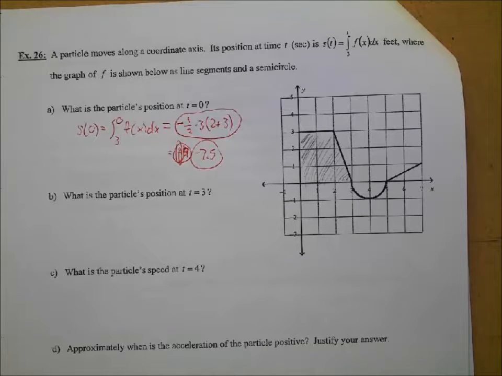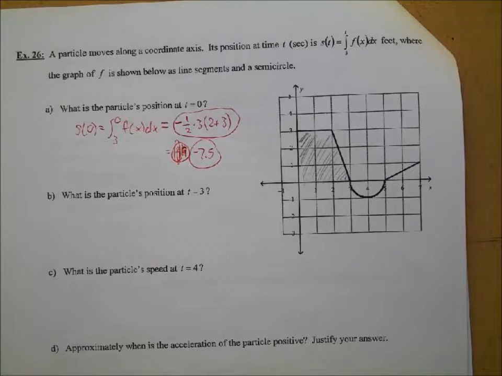All right, so that's why we don't simplify arithmetic. Just circle your answer and be done, because sometimes we make errors.